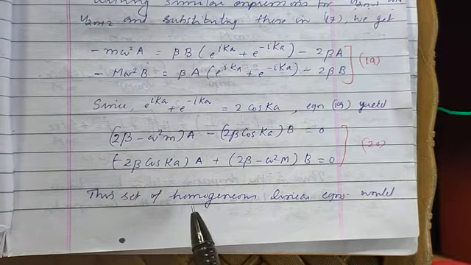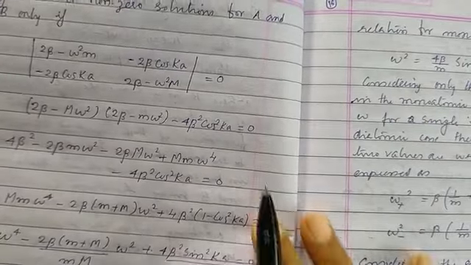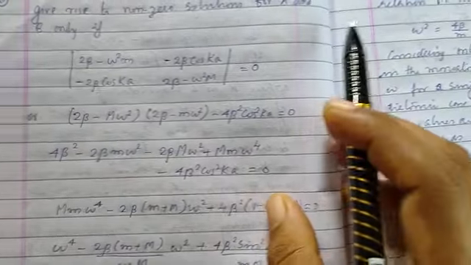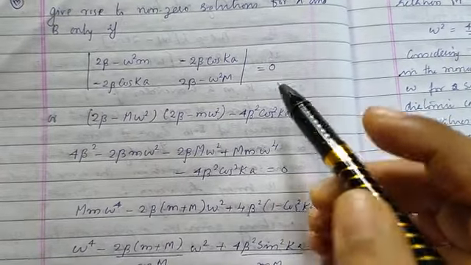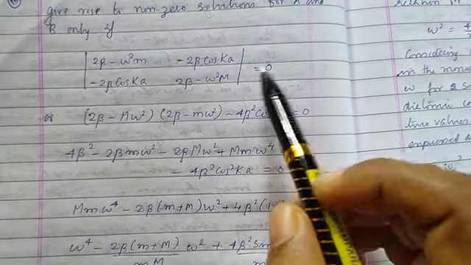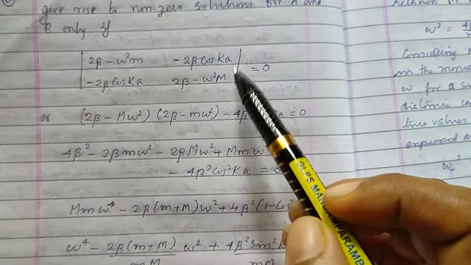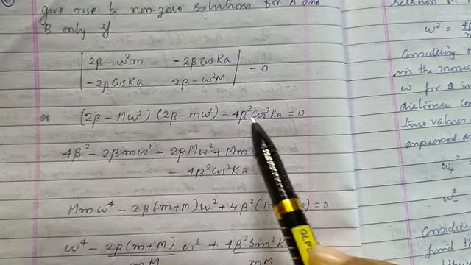These are a set of homogeneous linear equations, and this will have a solution if the determinant of the coefficients is equal to 0. So if we write down the coefficients as a determinant, we will get an equation like this.